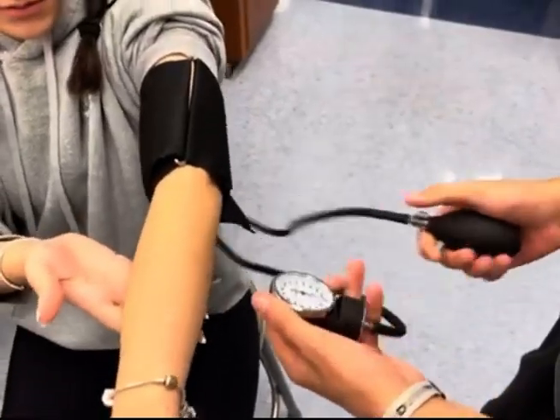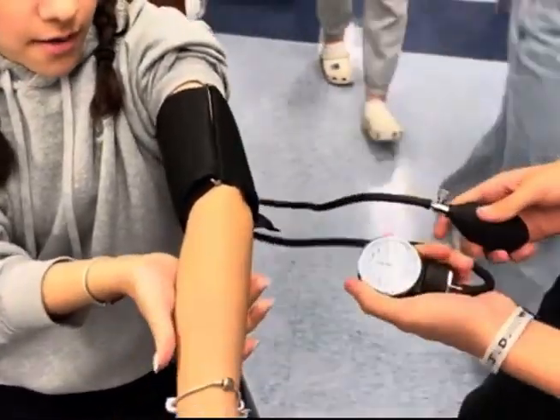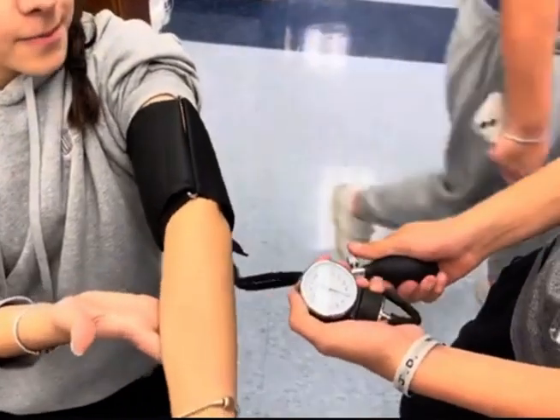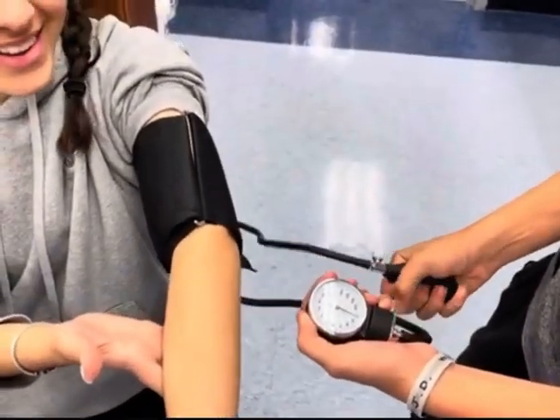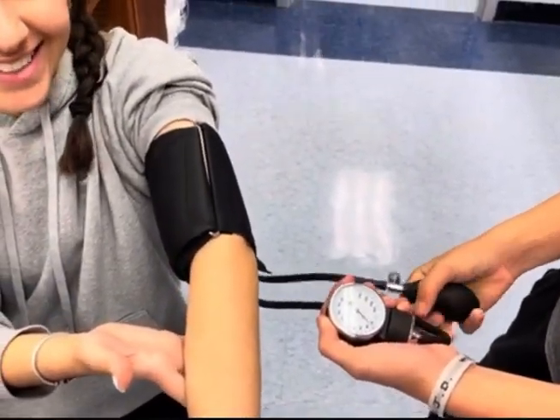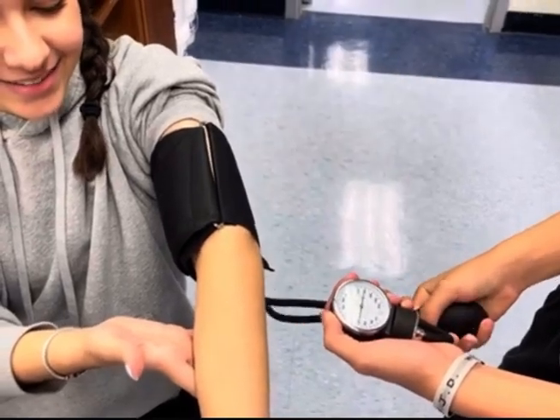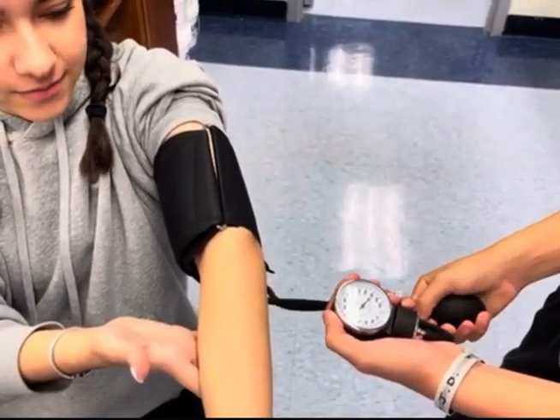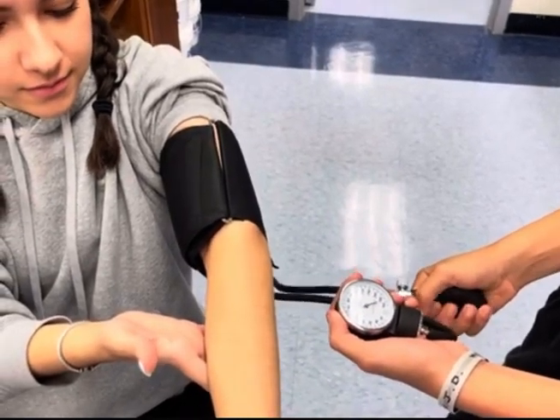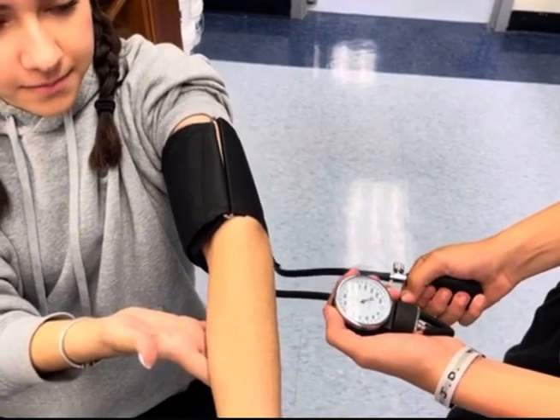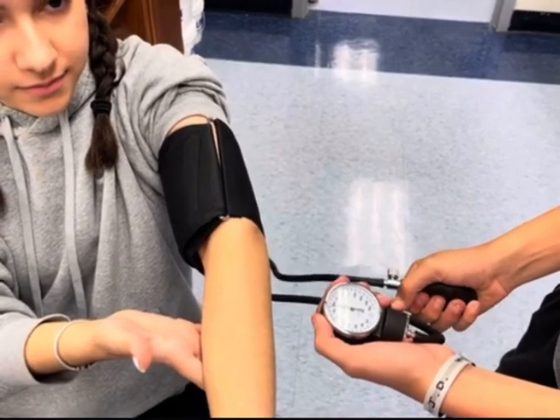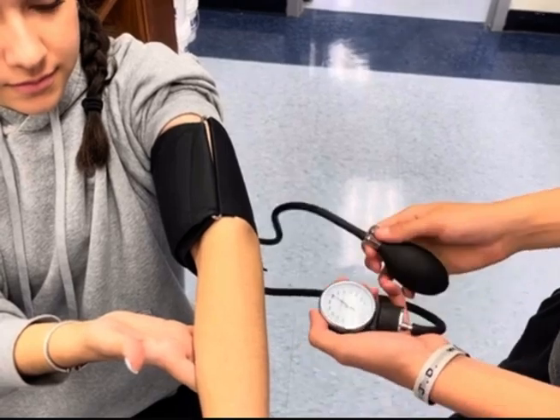Here in this video, we will be demonstrating how to take blood pressure. To take blood pressure, first have the person sit comfortably with their arms supported at heart level. Make sure they are relaxed, then place the cuff around their upper arm, close the valve on the bulb, and pump the cuff until the pressure is about 20 to 30 above where you expect the systolic pressure, usually around 180. Slowly open the valve to deflate the cuff.